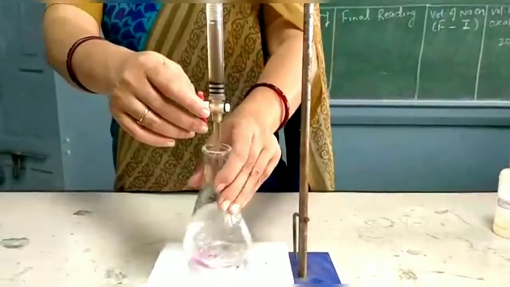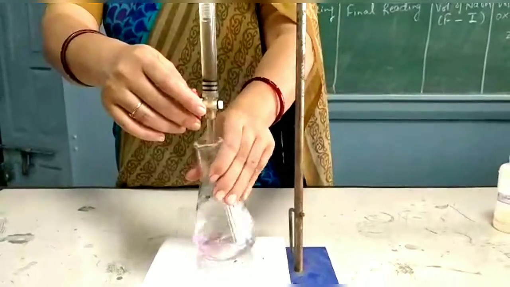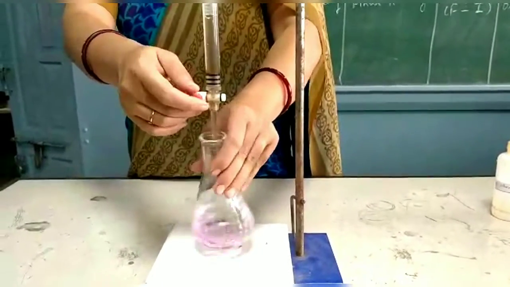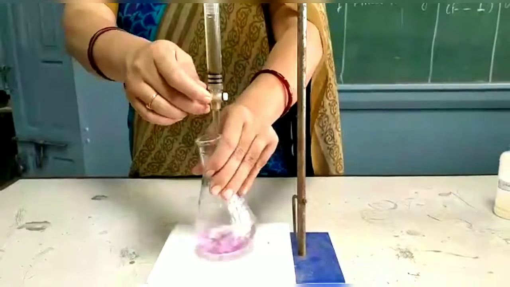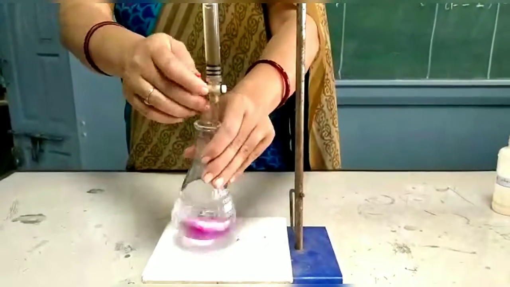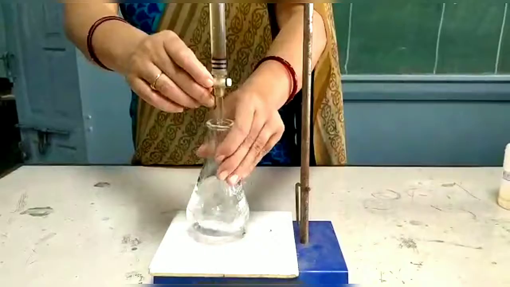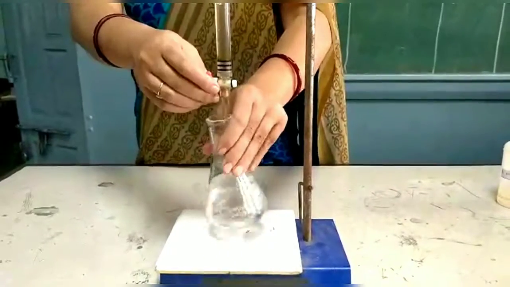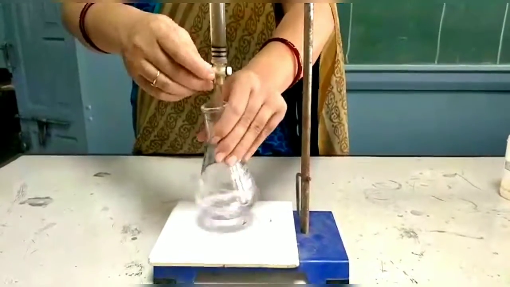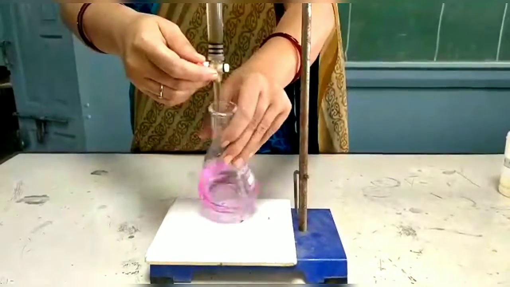Endpoint means when the acid is completely neutralized by the base, an extra drop of base is left in the flask, which shows its color with the phenolphthalein. So that is the endpoint, which shows that the reaction between acid and base is complete. And you can see that the pink color comes, and on mixing and shaking it with acid, it fades.